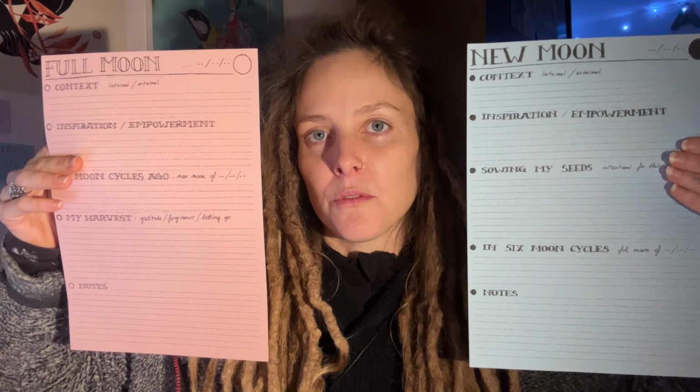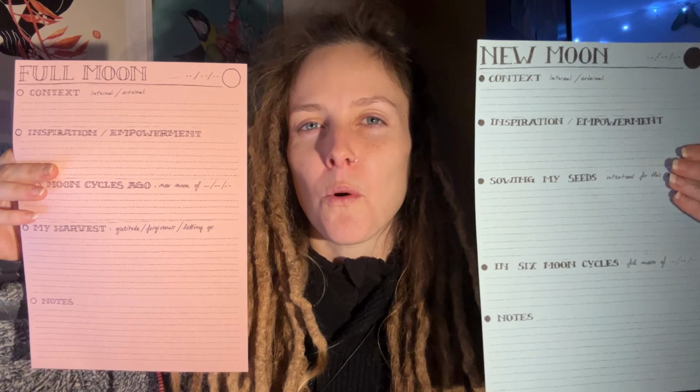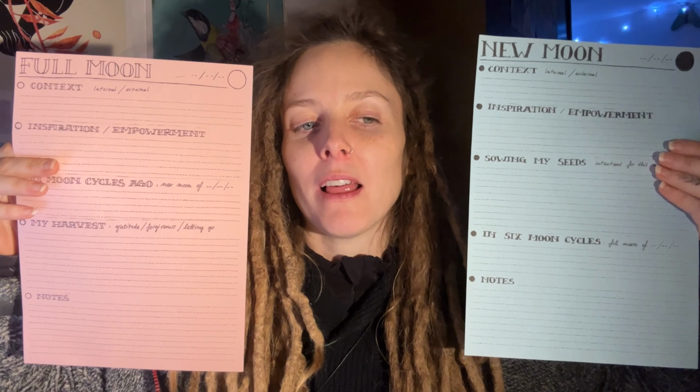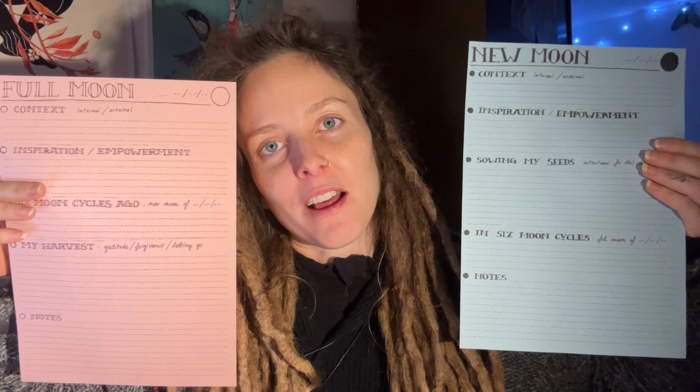In my case, I use these worksheets. New moon and full moon worksheets, let's say, to plan ahead and to review your time, depending on if it's a new moon or full moon. So I'll show them to you one by one. This is the new moon worksheet.